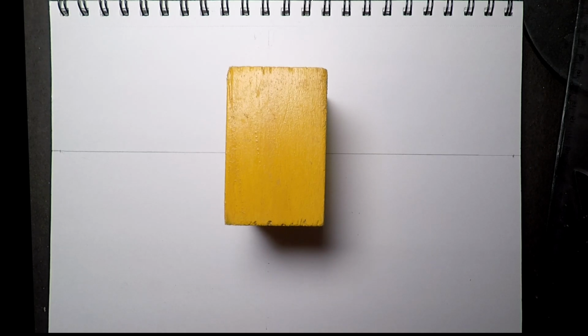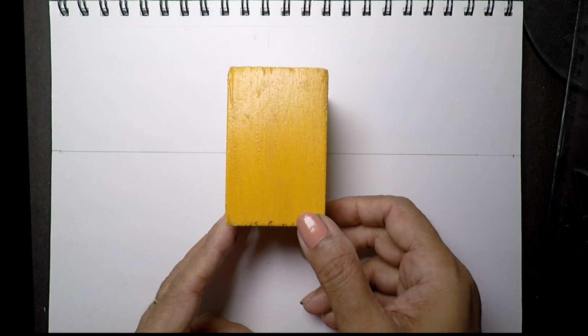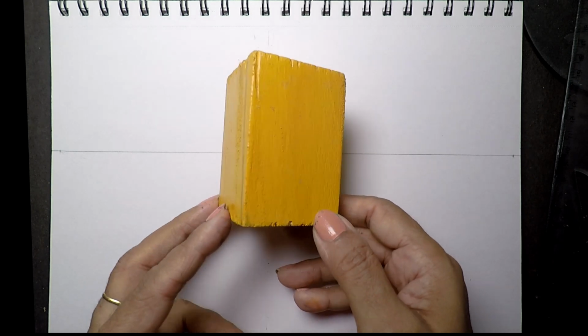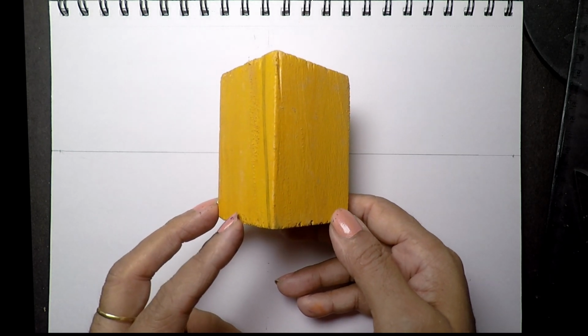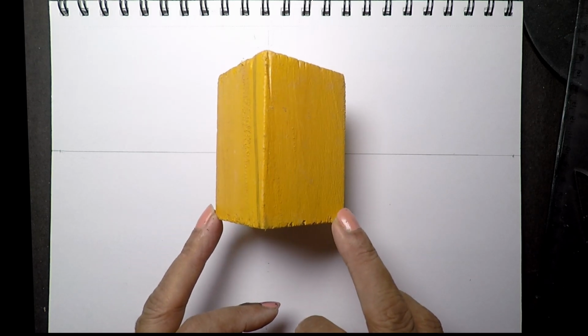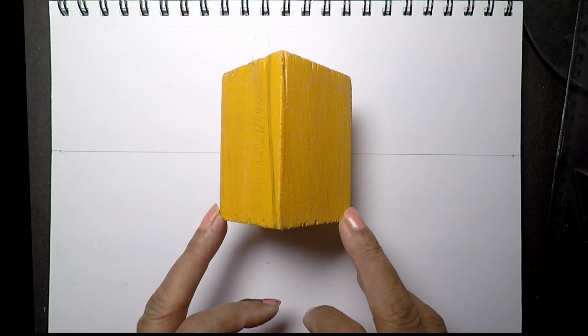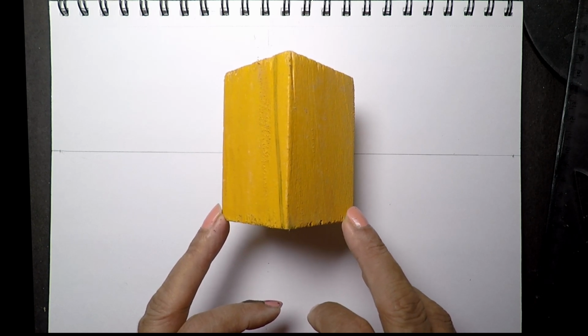In the previous video, we had seen that when we see the face of an object, we have to follow the 1-point perspective rules. But if we see the two faces of an object, we will be following the 2-point perspective rules. That is, we'll have two vanishing points.